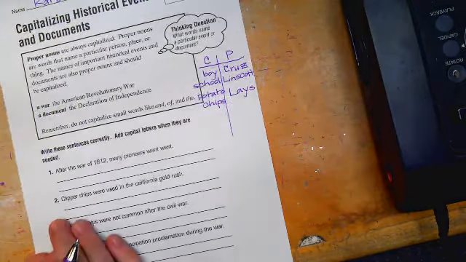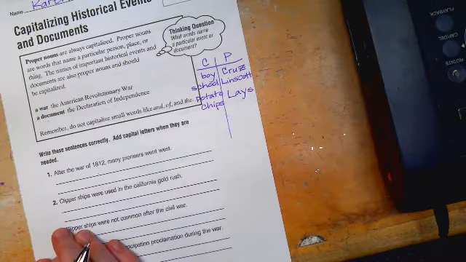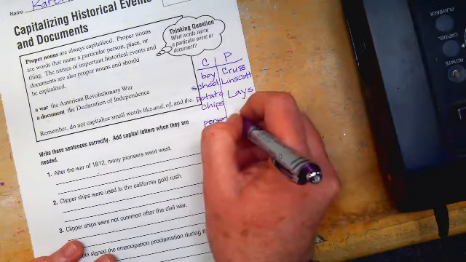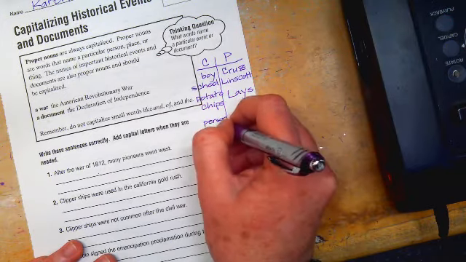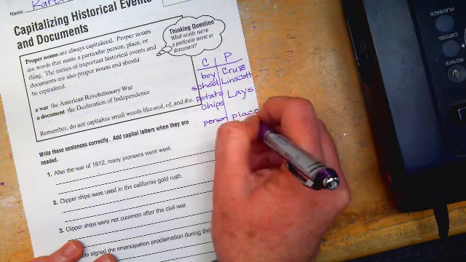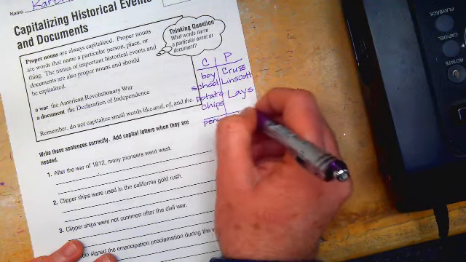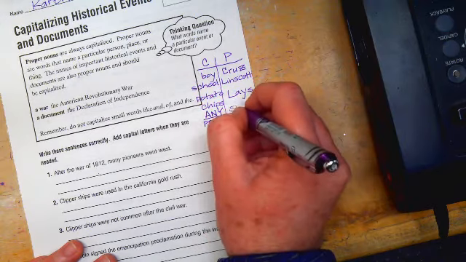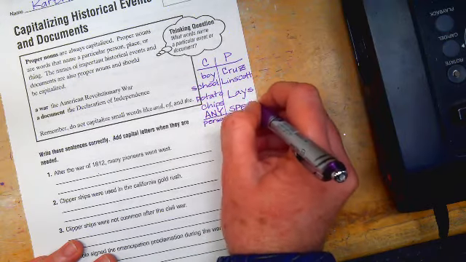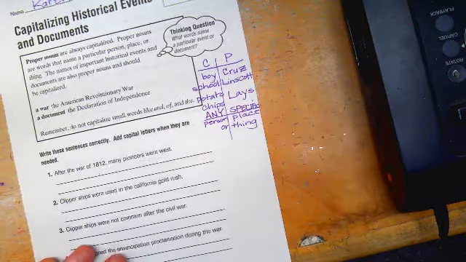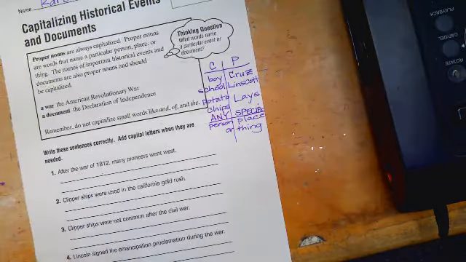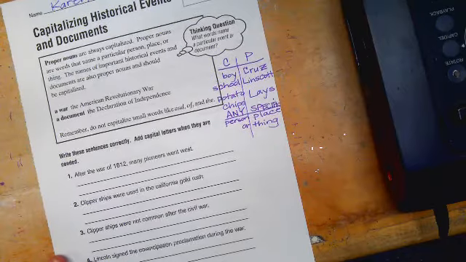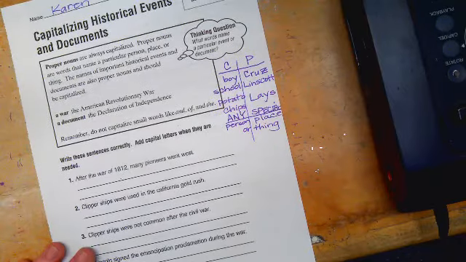So a common noun is just a person, place, or thing. A common noun is any person, place, or thing. And a proper noun is a specific person, place, or thing. Okay? So that's kind of how I keep them separate in my mind. You're not going to always capitalize nouns, but you are going to always capitalize proper nouns, right?